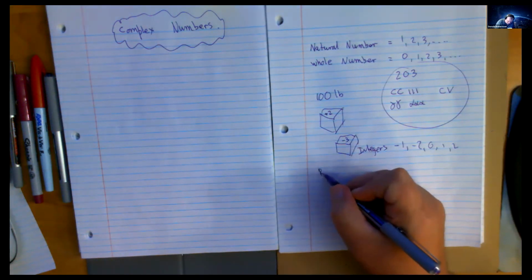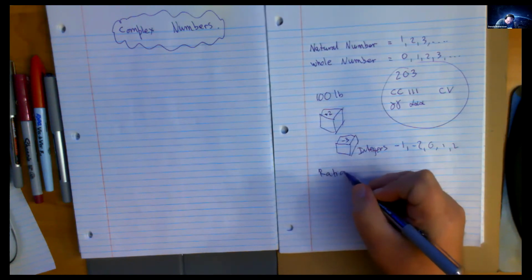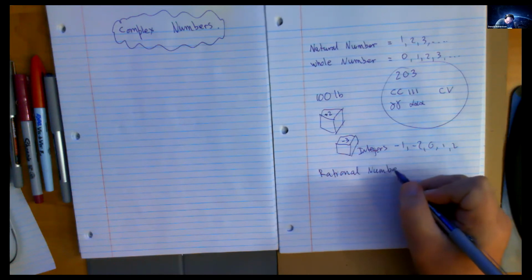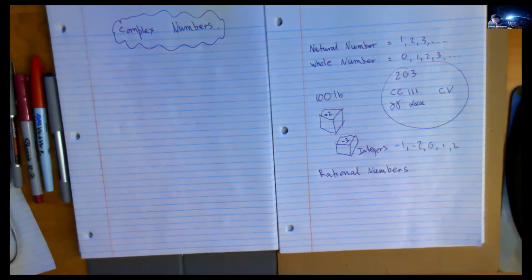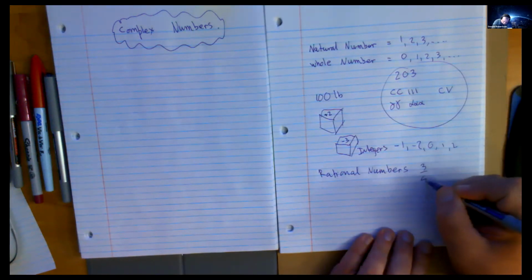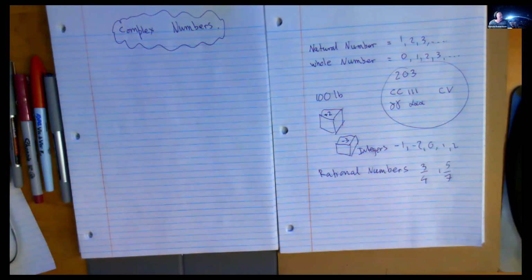Now, we've got rational numbers. They kind of happened around the same time as whole numbers. Things like 3/4 and 5/7. And one of the main reasons that fractions got created was that sometimes there was a need to break something up into pieces.